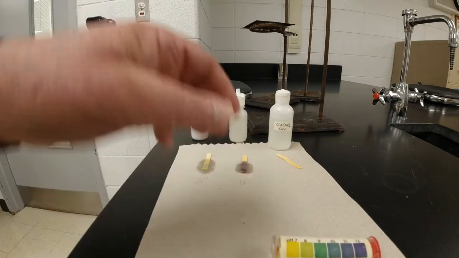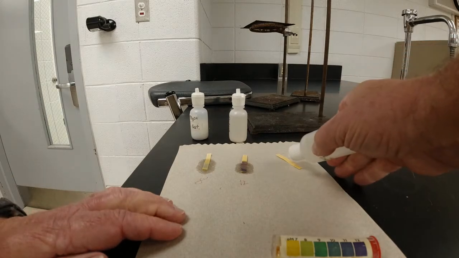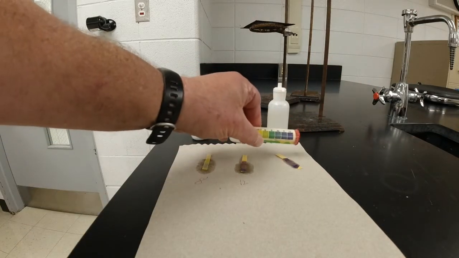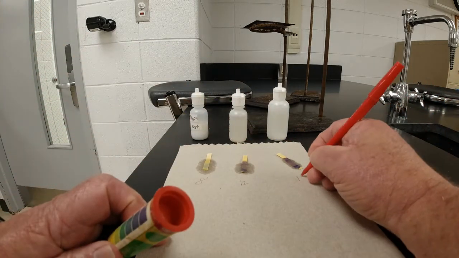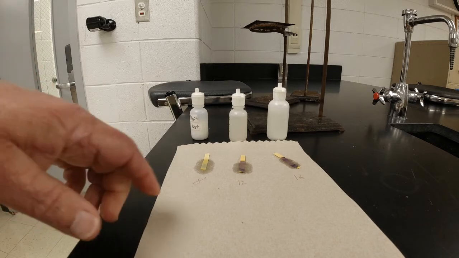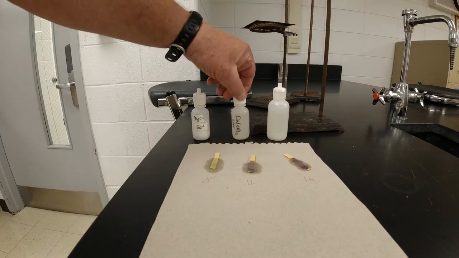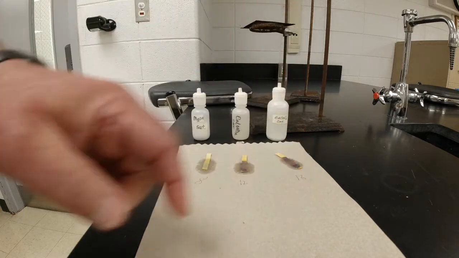And then last of all, we're going to put the barium hydroxide on here. Put a drop of barium hydroxide on. And that one's even darker. All right, but that only goes up to a 12, but that's probably a little bit darker 12. So we're going to call that 13. All right, so we're going to write those things down. The magnesium hydroxide's an 8. Calcium hydroxide's about a 12. And the barium hydroxide's about a 13.